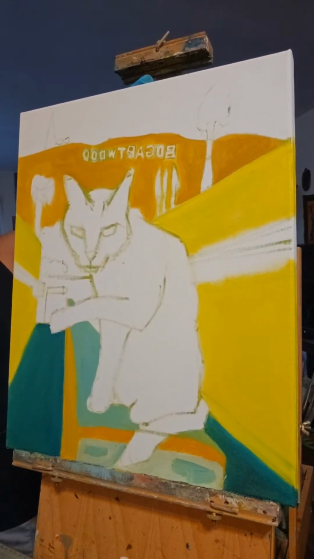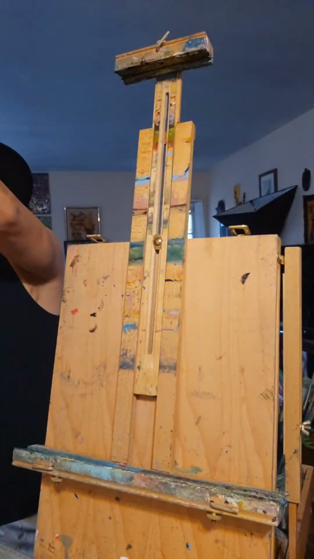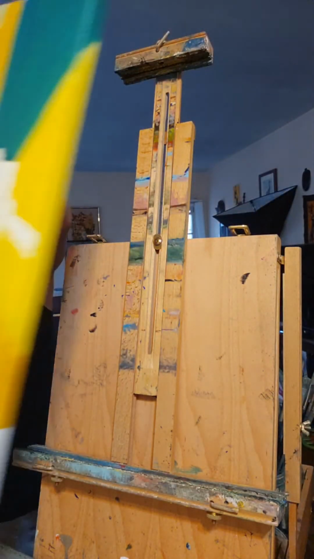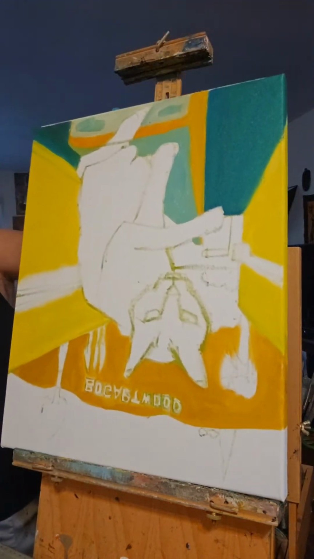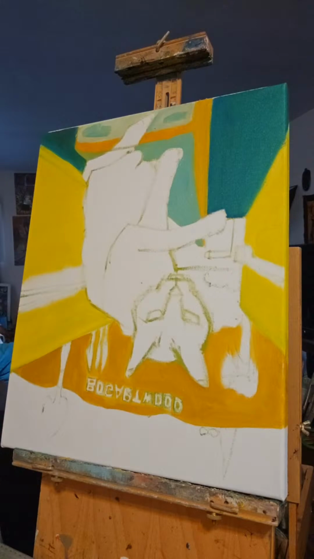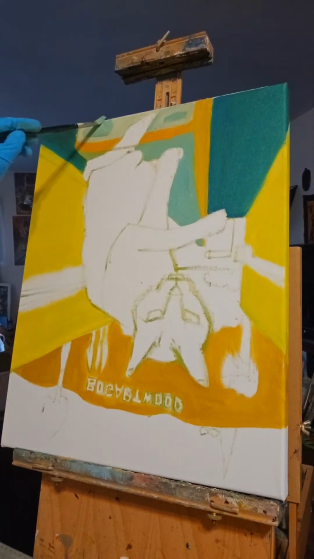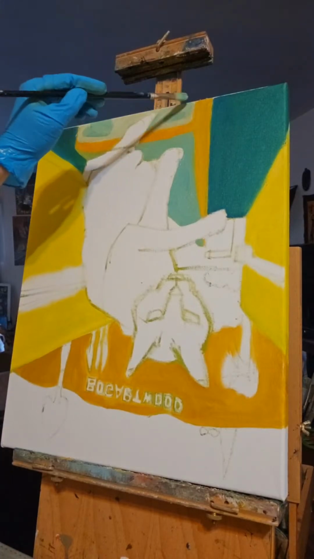And I'm going to turn this upside down because I want to paint the borders. I want to paint the borders here. It's also nice to flip it around.